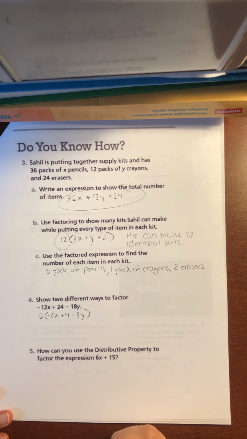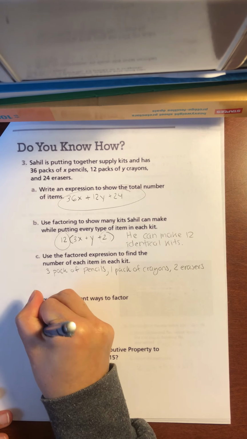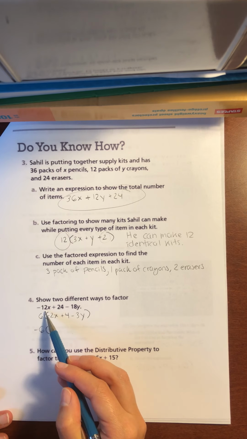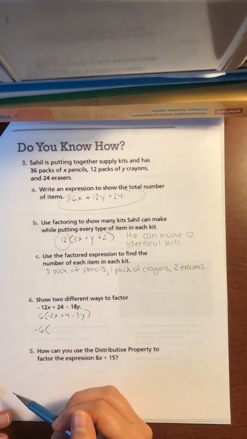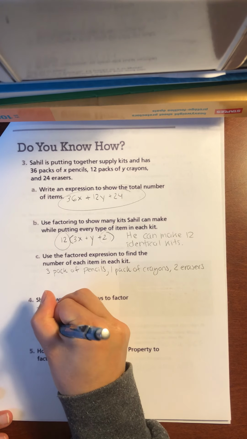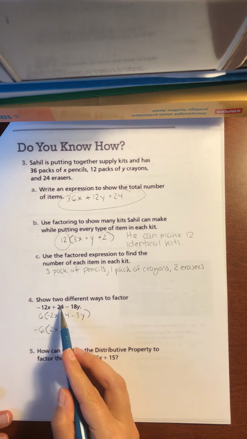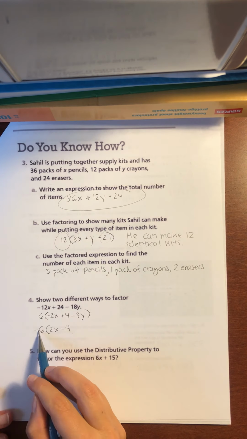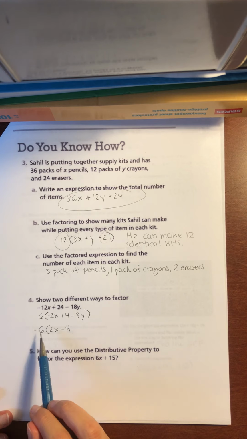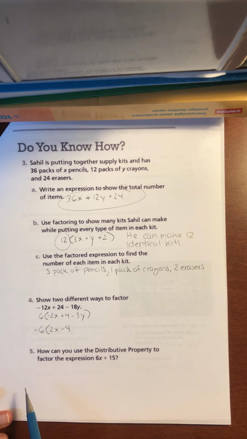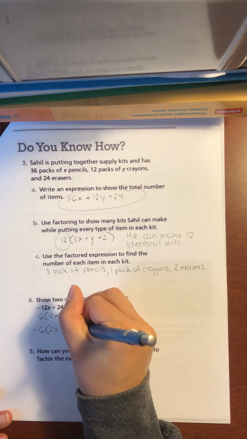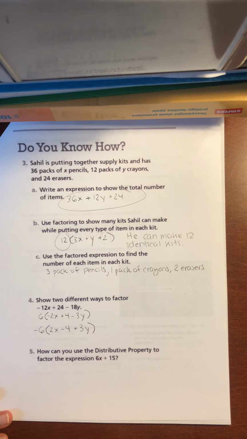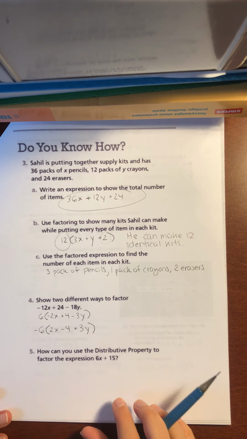That's one way. The other thing we could do is factor out a negative 6. Negative 6 times what is negative 12x? It would be positive 2x. Negative 6 times what is 24? It will be negative 4, because a negative times a positive is a negative. Negative 6 times what is negative 18y? It would be plus 3y. So those are the 2 ways you can factor that.